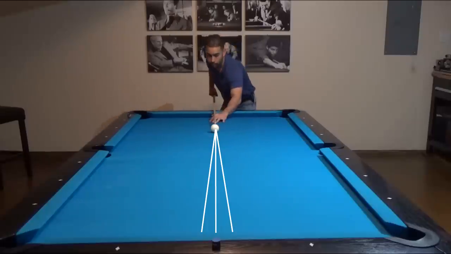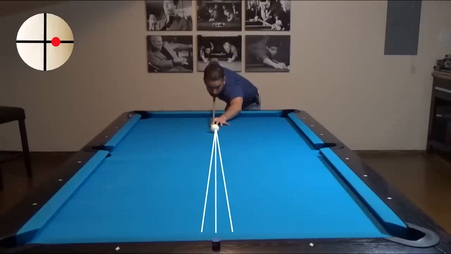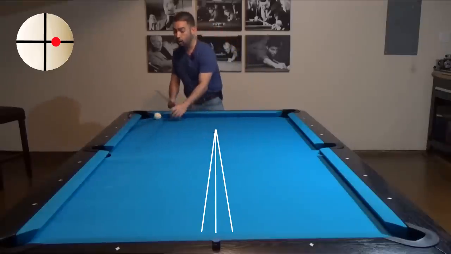When I apply 1 tip's worth of right hand English, what I end up doing is that I start to change my line of aim until I can see that 1 tip's worth of left hand English is actually lined up with my target, or the chalk in this case. And when I can actually see that, I shoot. And you can see I hit the chalk right on target.